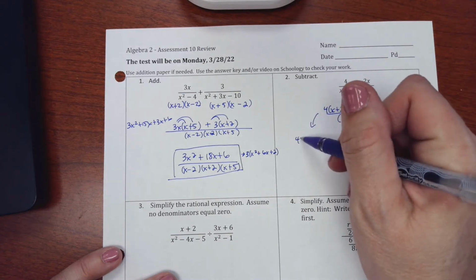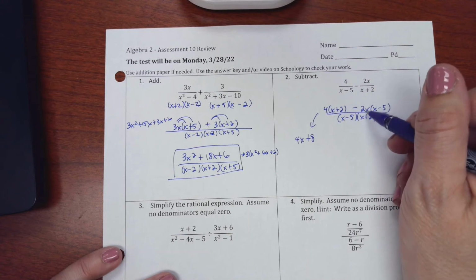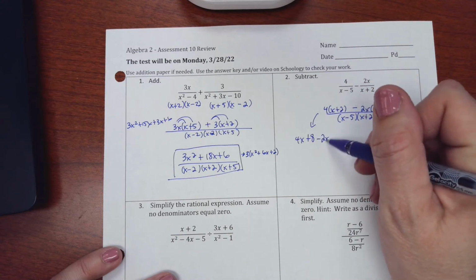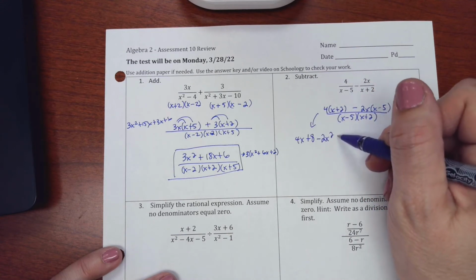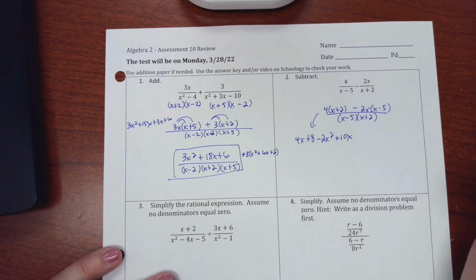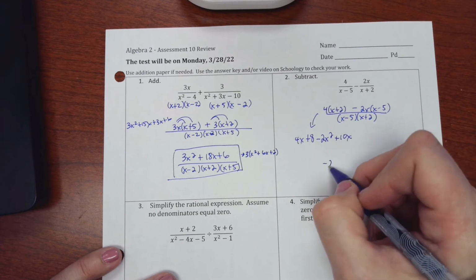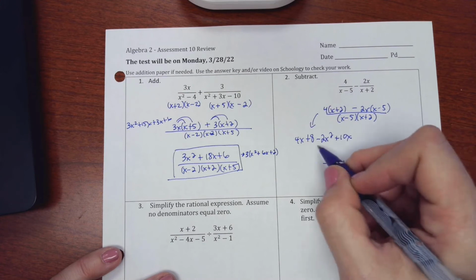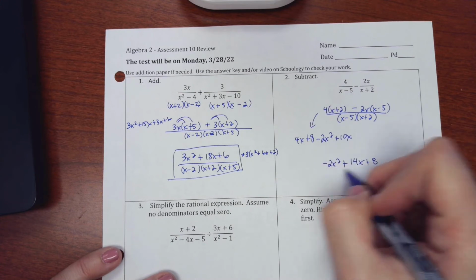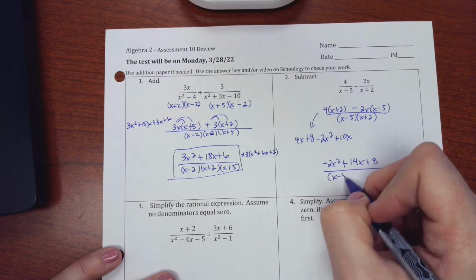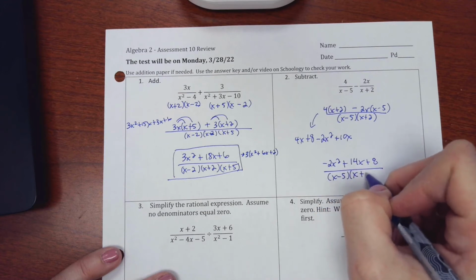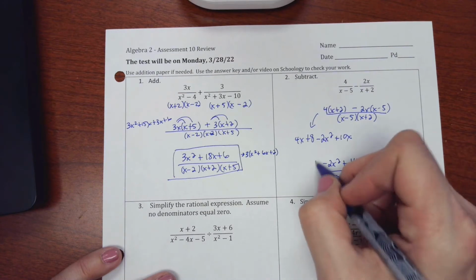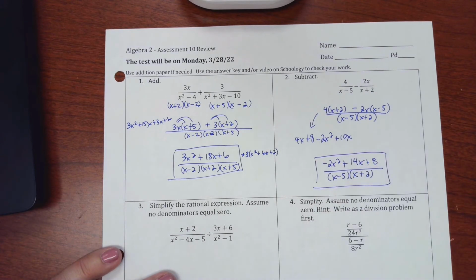I get 4x plus 8. Now be careful, minus 2x squared. And minus 2x times minus 5 is plus 10x. So when I combine like terms, negative 2x squared is alone, 4x plus 10x is 14x, and plus 8. And that goes over my denominator. Okay, all right.